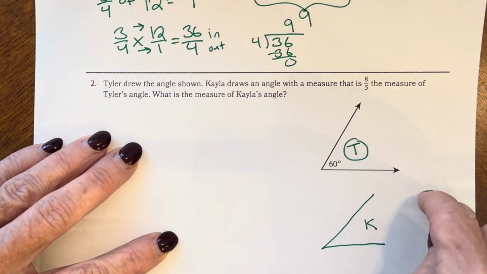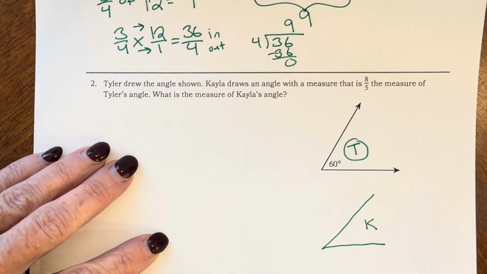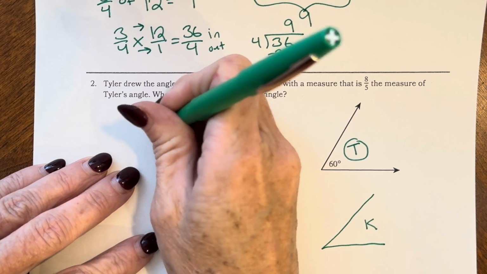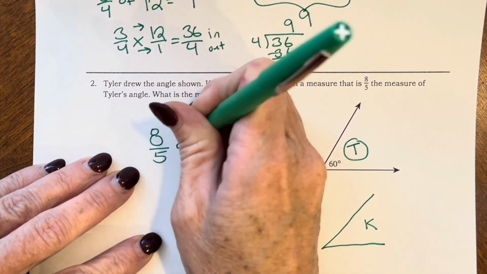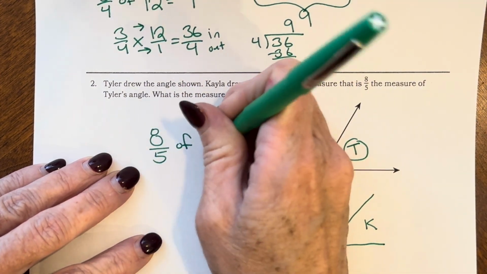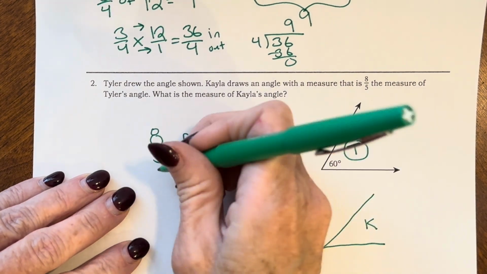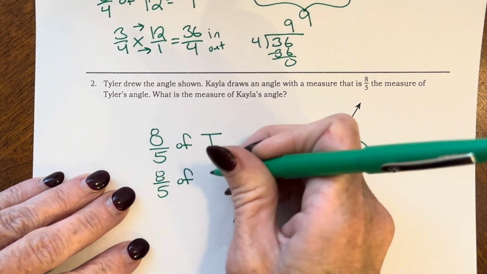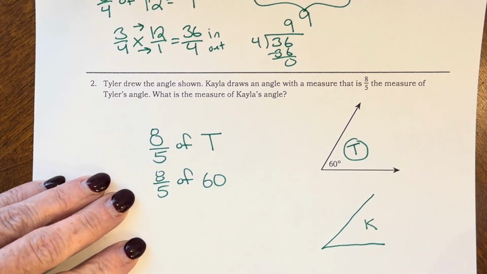What is the measure of Kayla's? Well, we know that Kayla's is going to be 8/5 of Tyler's. So 8/5 of 60. So that's 8/5 times 60.